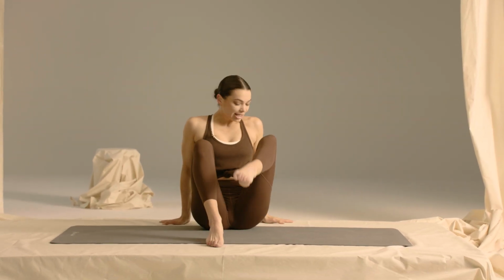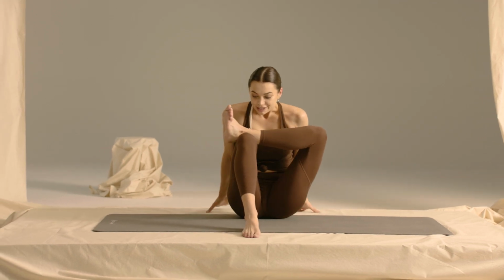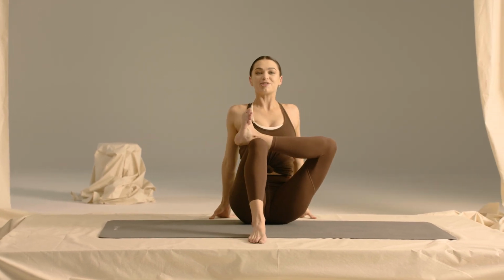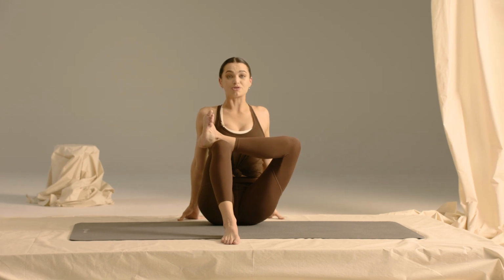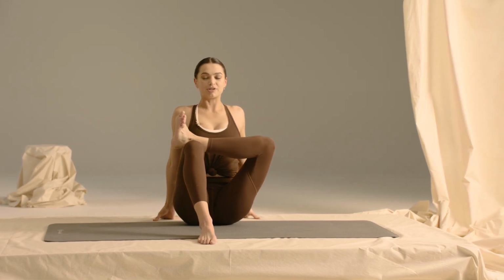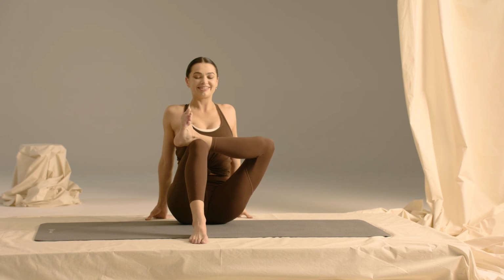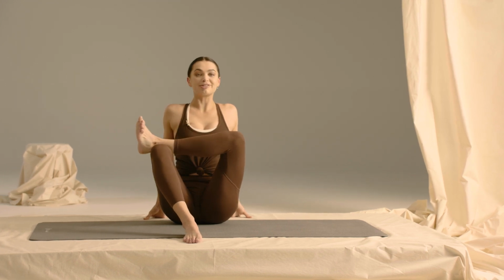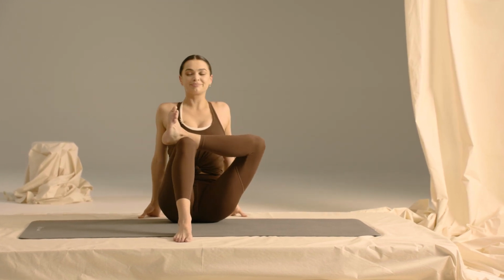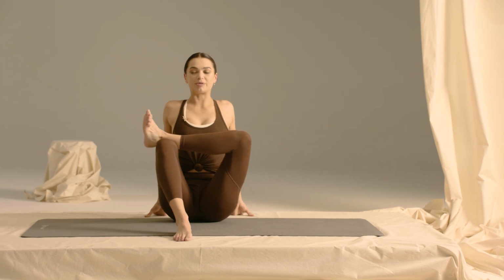All right, so when you're ready, hands behind you. Flex your foot, take it across in front of the other knee, lift your chest super high and try and press it towards your shin bone. All right, if that feels good, you can start rocking the leg left and right to feel the stretch through your piriformis and your glute on that side. All right, take a couple big breaths here.